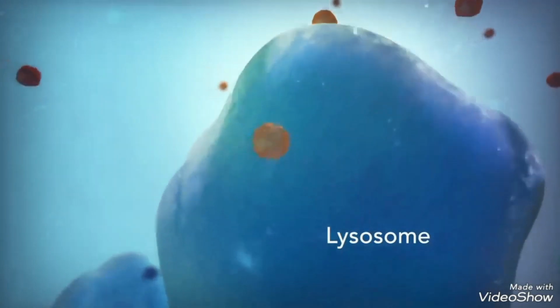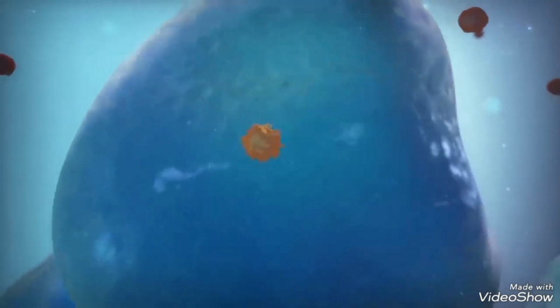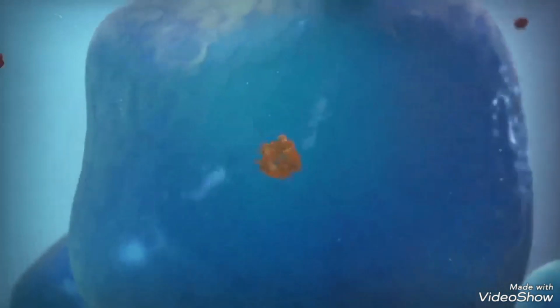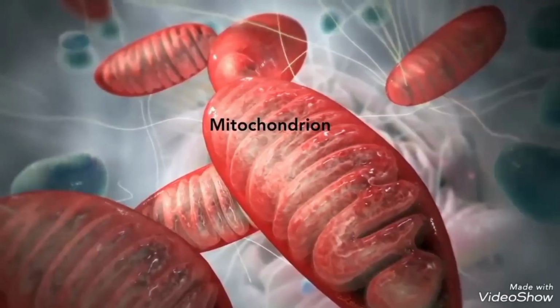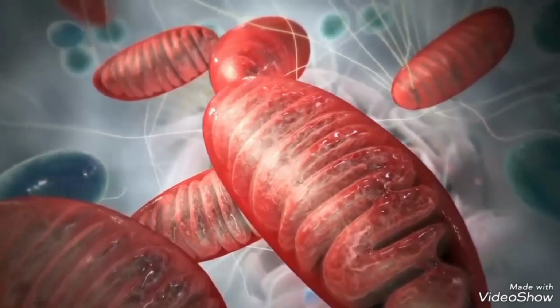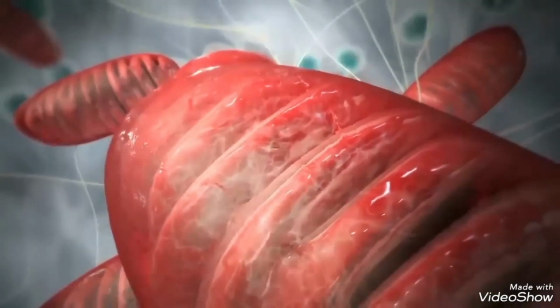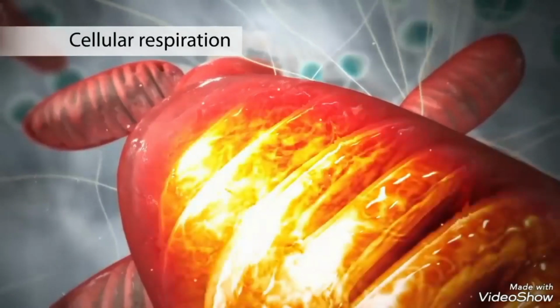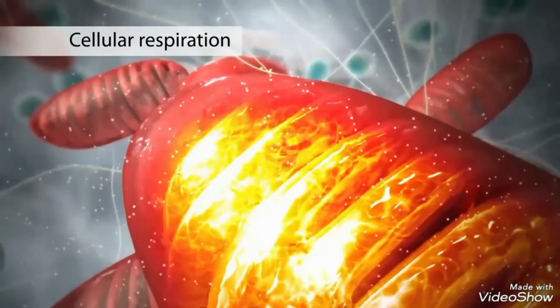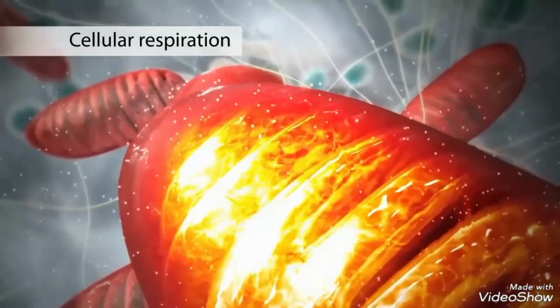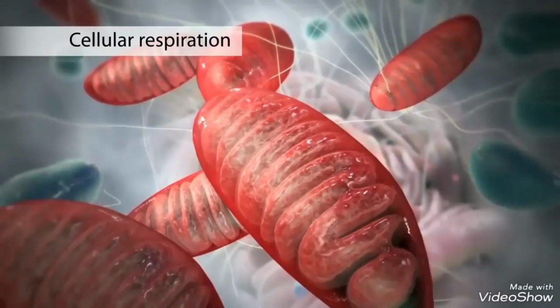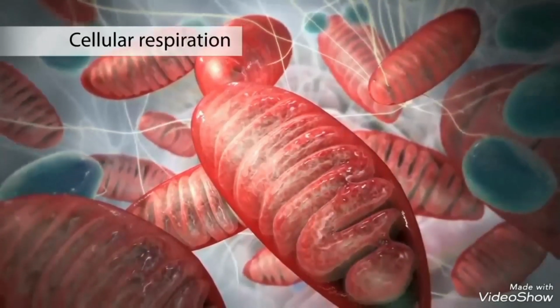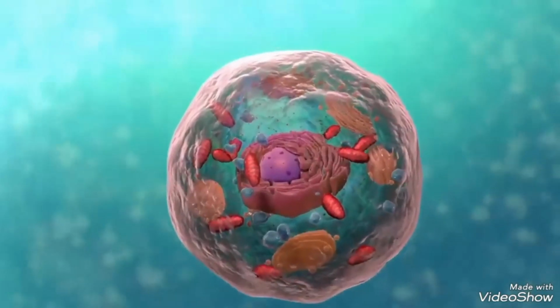What are they? They are garbage collecting centers, and in all the processes of wear and tear, the worn out cells are eaten up or phagocytosed by them. Now you see the mitochondria, the energy formation center. In the process of cellular respiration, they form billions, trillions of ATP molecules, and now the cell is ready to do a million activities.